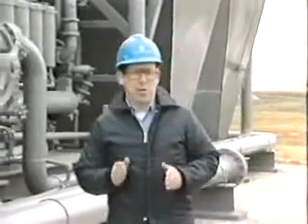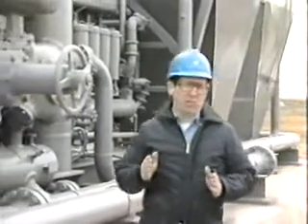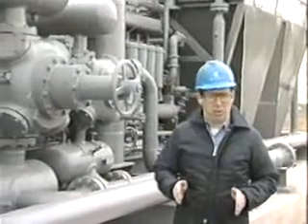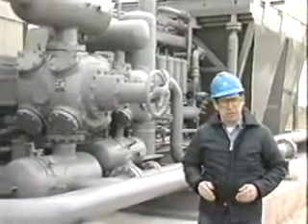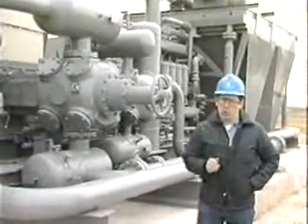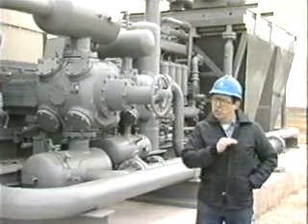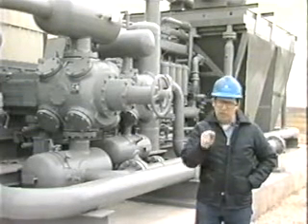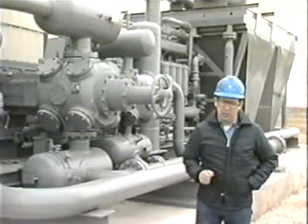Now, our final design point has to do with maximum working pressure, which is the highest discharge pressure the compressor can handle while operating continuously. The maximum working pressure provided by the manufacturer should never be exceeded, or damage to the equipment can result.